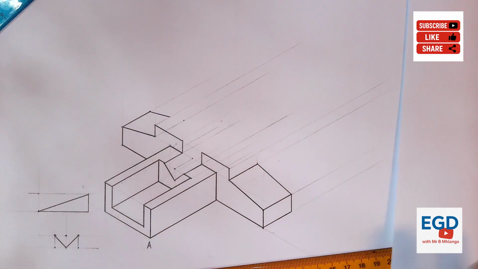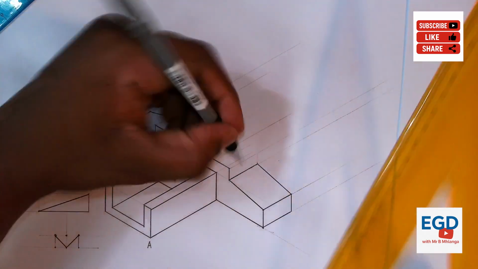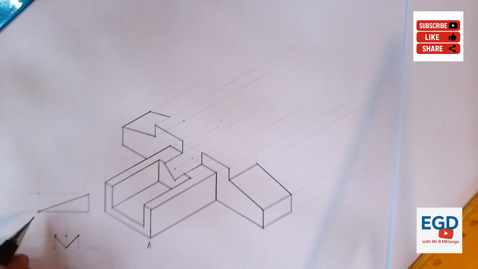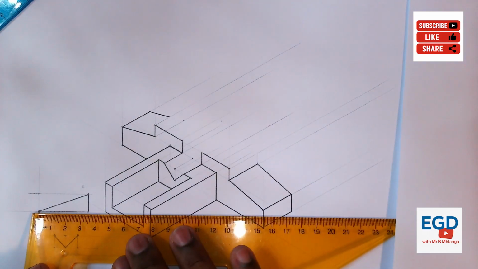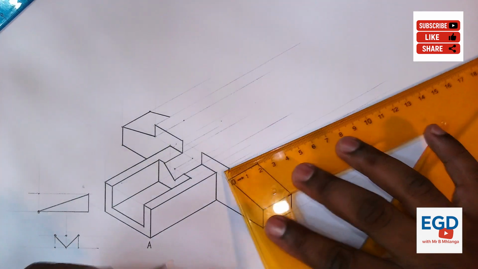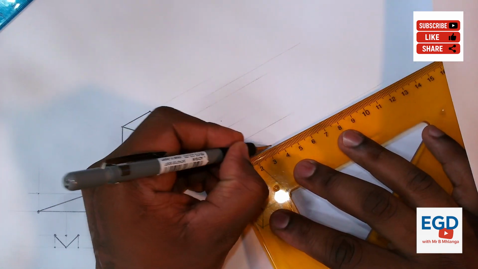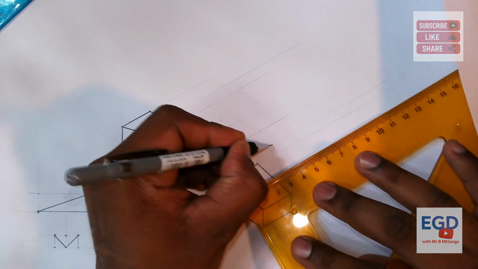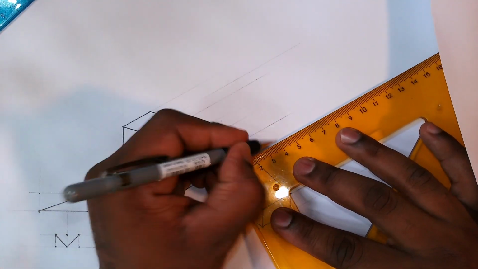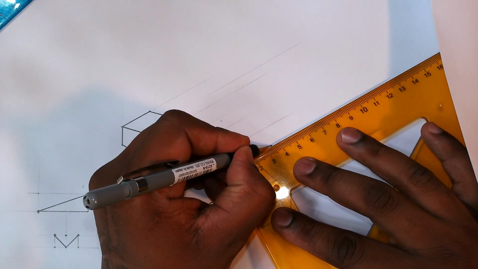So now I can just proceed with my isometric drawing. All right, okay, so this point here, it's this point. So going up, I'll measure 34, so I'll transfer that to my drawing, which is 34. 34 is there.